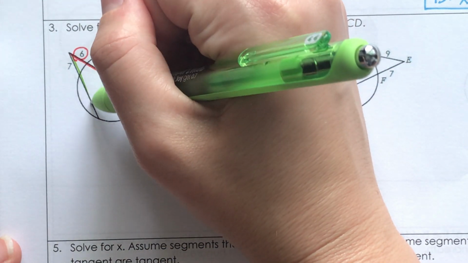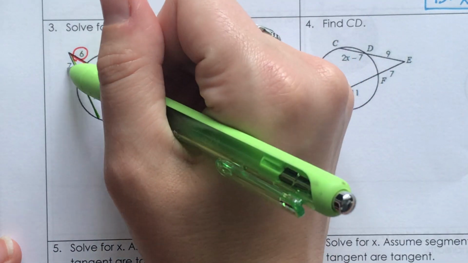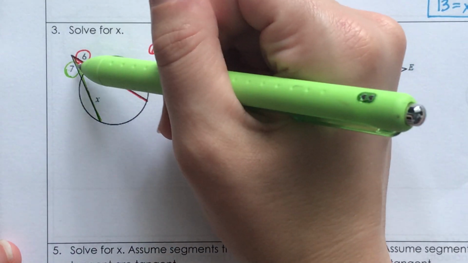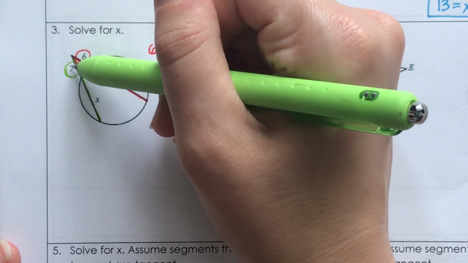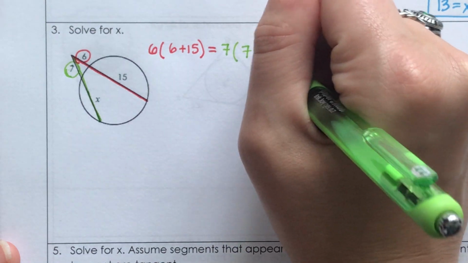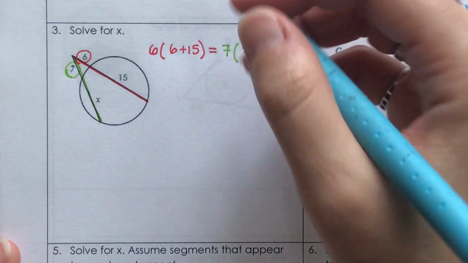So here's the other one. I take my outside piece, which is 7, and I multiply it times this whole segment, and the whole segment is 7 plus x, or x plus 7. Doesn't matter which way you write it. And now this just becomes an algebra problem.